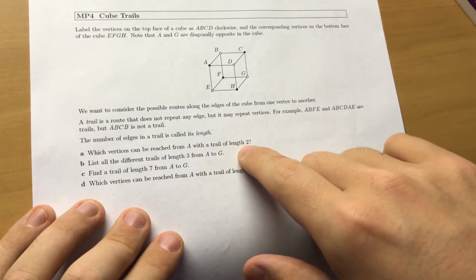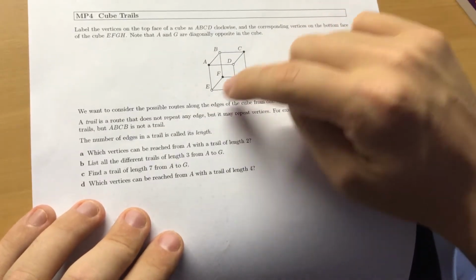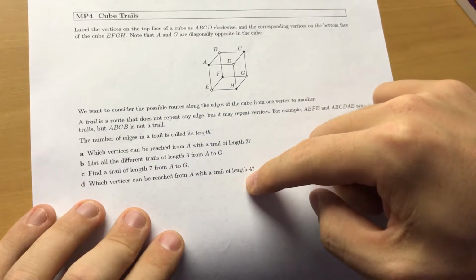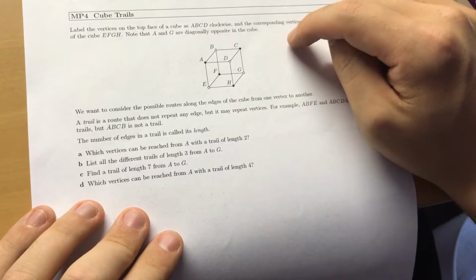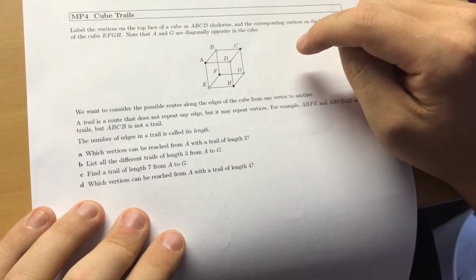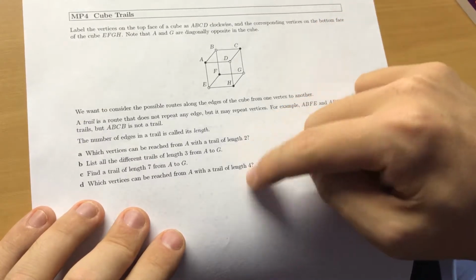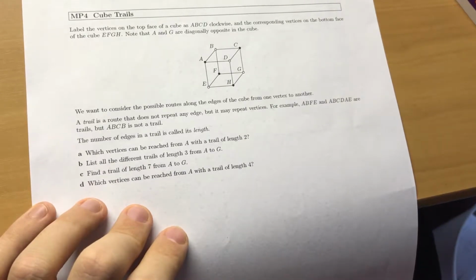So if a trail is of length 2, it must go to a white vertex and then back to a black one, so there's no way it can end at a white vertex. Similarly, if it's length 4, it goes to a white, a black, a white, and then a black. So it'll end up at a black vertex. That shows you why you can't get any of the white vertices for those two parts.